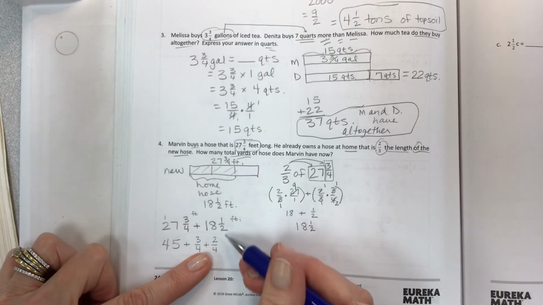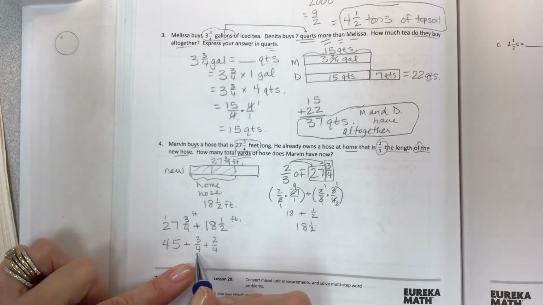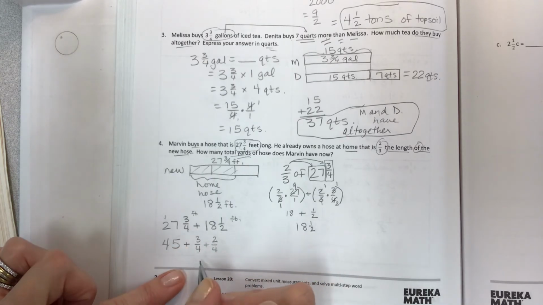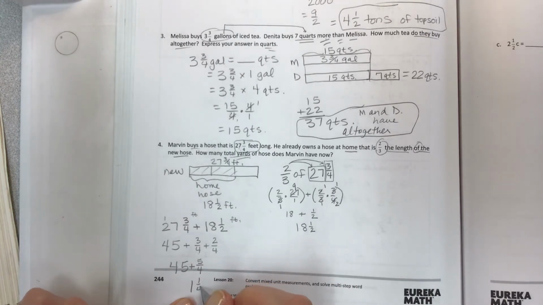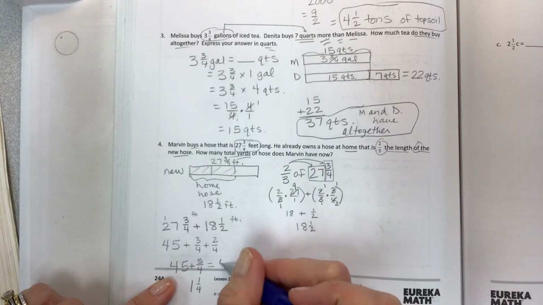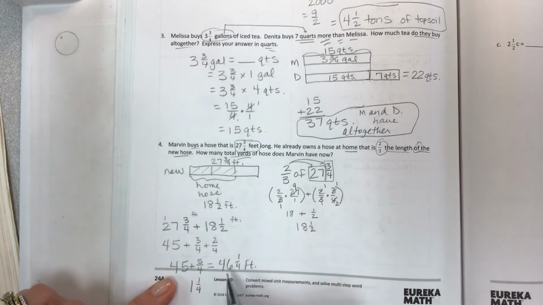Now when I add the 1/2, instead of putting 1/2, I'm going to change to 2/4. I'm just doing that in my head. I'm not even going to write it because I know that 2/4 is equivalent to 1/2, and I need to have fourths so that I can combine them. 3 and 2 make 5. So 5/4 all by itself is going to be 1 and 1/4. So to add 45 plus 5/4, I would get 46 and 1/4. And I'm still dealing with feet.